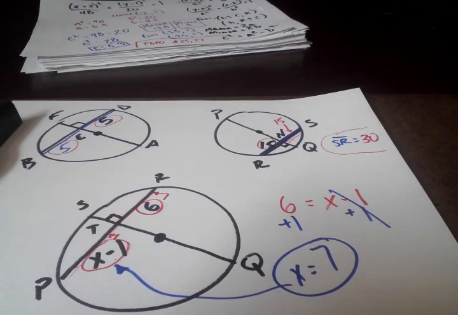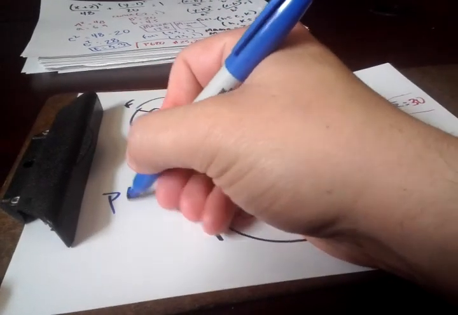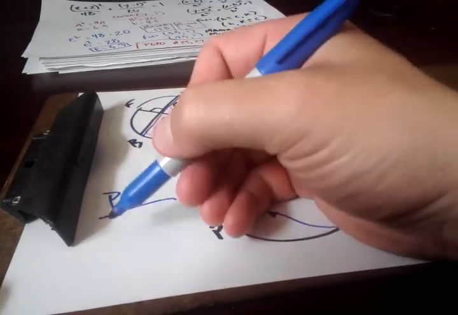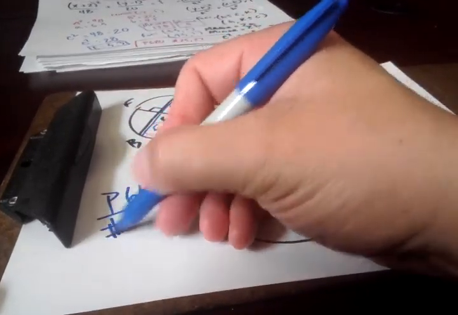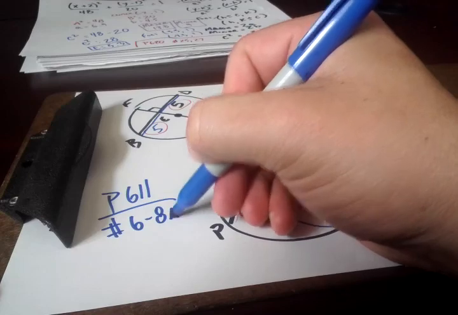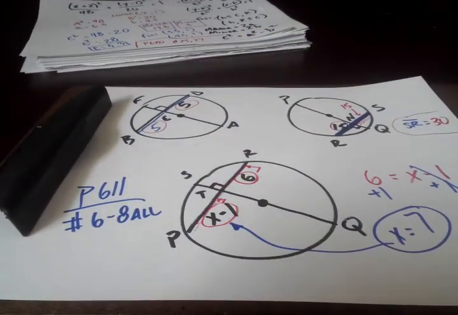And then I do have homework for you today, but not nearly as much. I want you to look at page 611. Let's do numbers 6 through 8 all. So check your answers from yesterday on page 607, and then try 611, 6 through 8. If you have any questions, let me know.